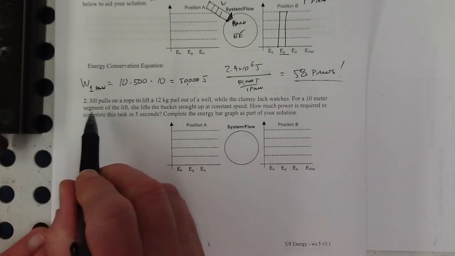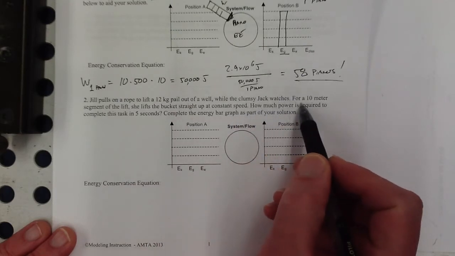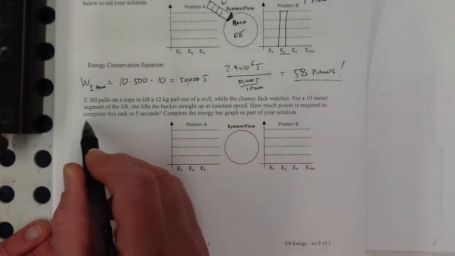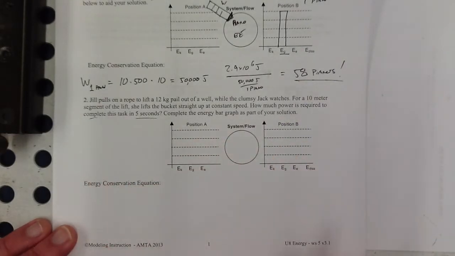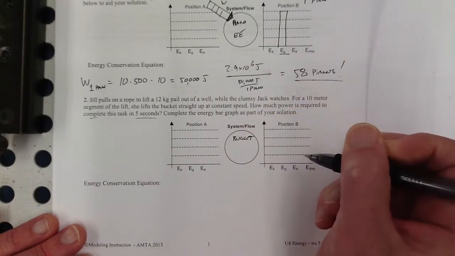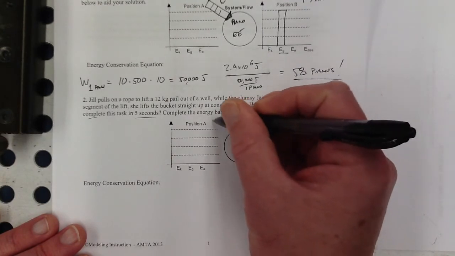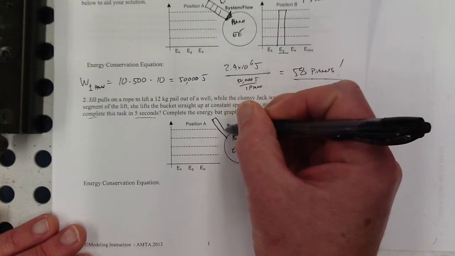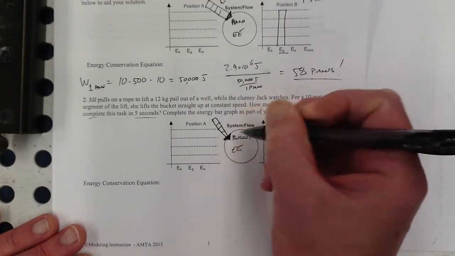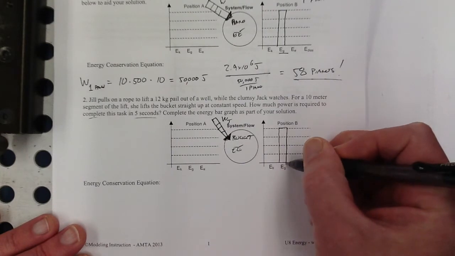All right. Number 2, Jill pulls on a rope to lift a 12-gallon pail out of a well while Jack watches. For a 10-meter segment of the lift, she lifts the bucket straight up at a constant speed. How much power is required to complete the task in 5 seconds? Okay, so real similar diagram here. There's the bucket of water and the entire earth, and Jill I'm going to put her outside the system. She's doing work. It's the work done by Jill, and that is lifting the bucket.